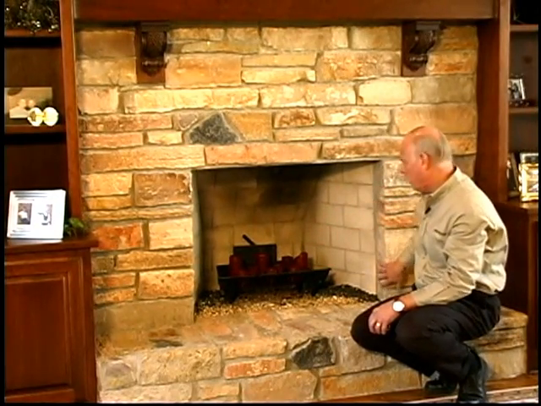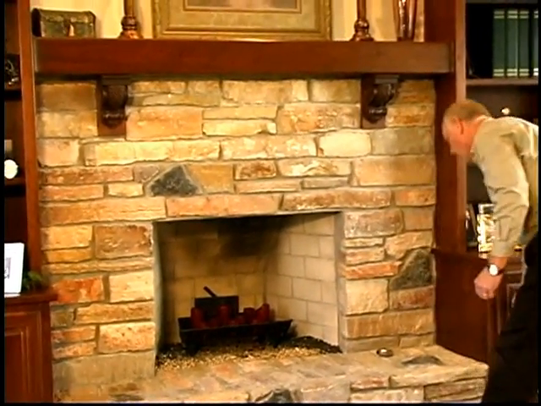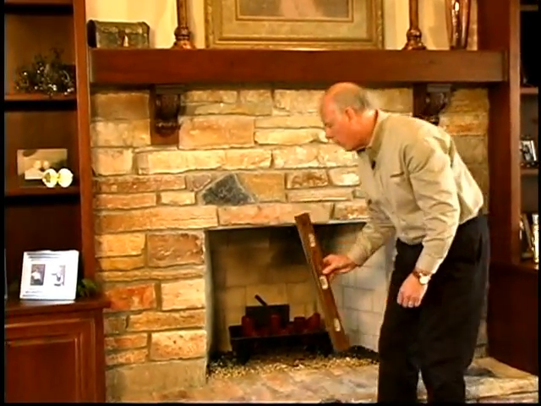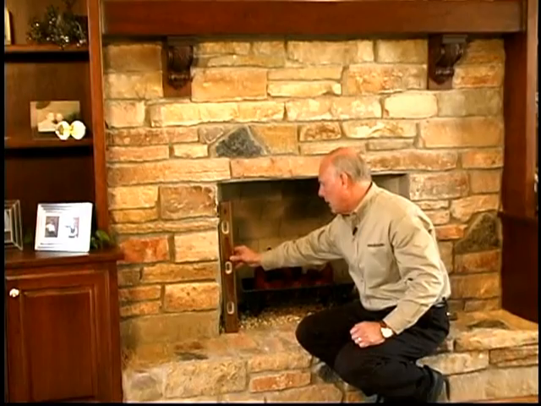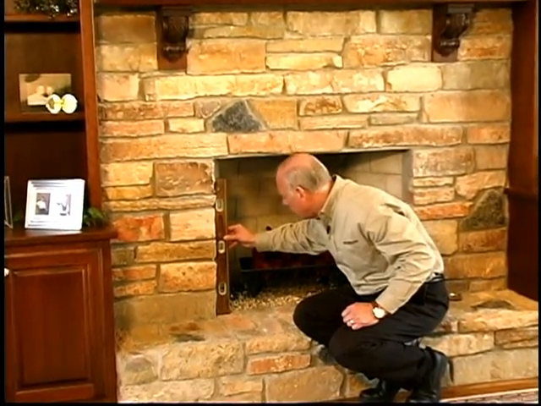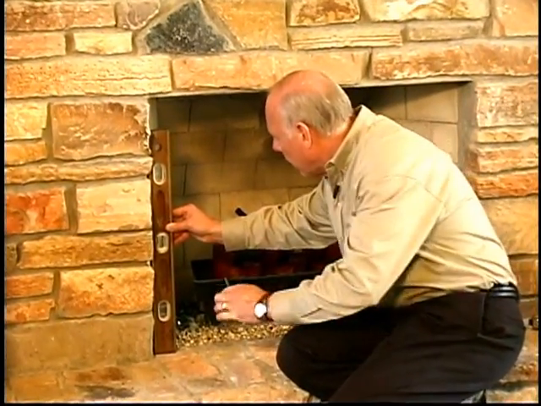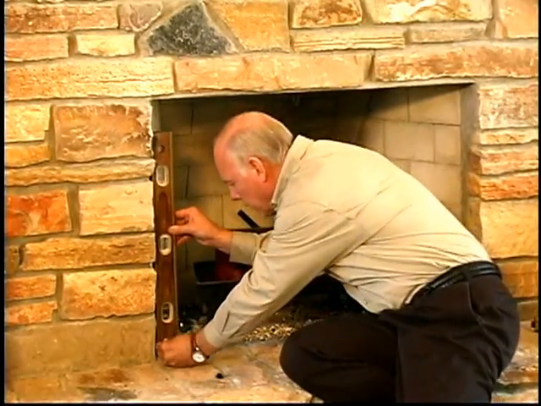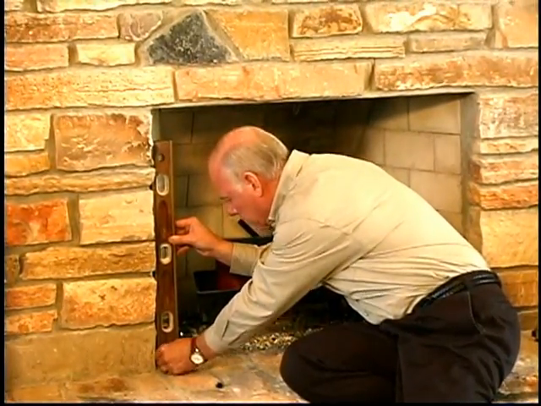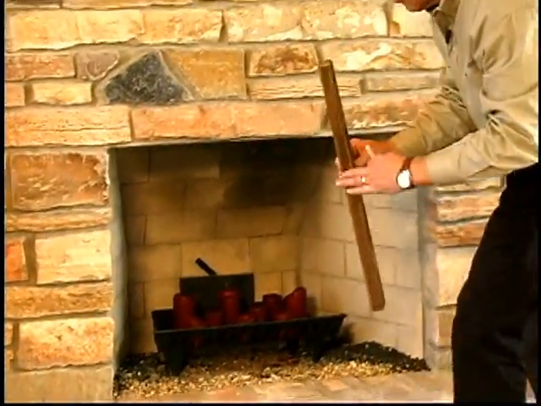Now in most fireplaces, it's very easy to get those measurements. But as you can see on this rough stone, it's not quite that simple. The minimum point may not be the middle or the top. So on a rough stone application, we use a little 24-inch level. And with that, we line up the left side of the opening to where the bubble is in the middle of the level, and we mark that point on the opening. We do the same for the right side.